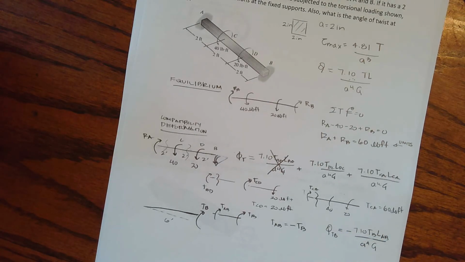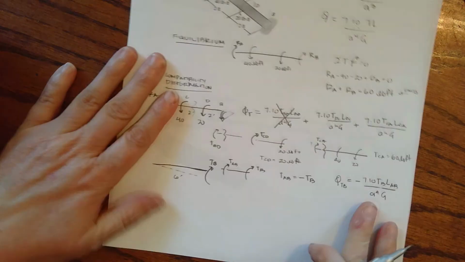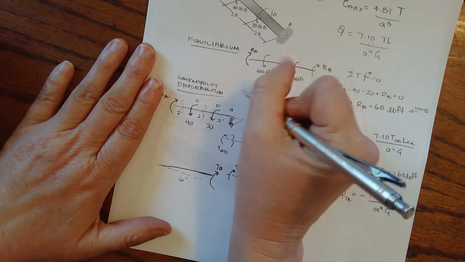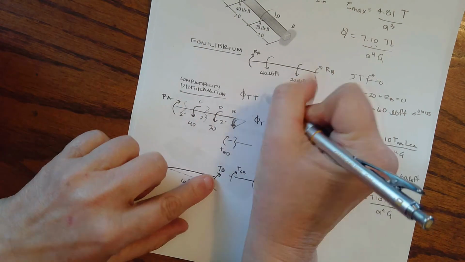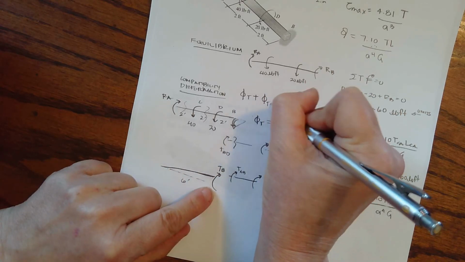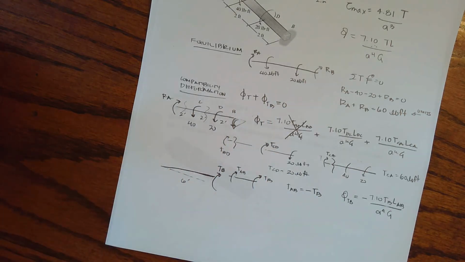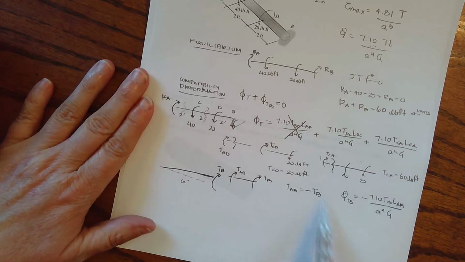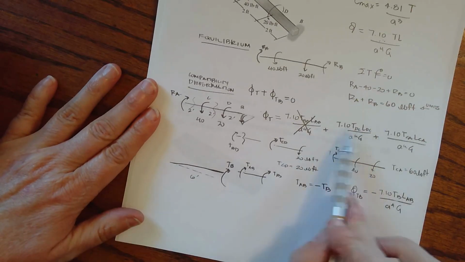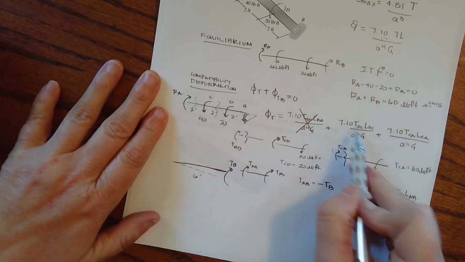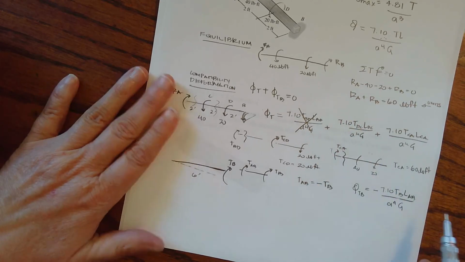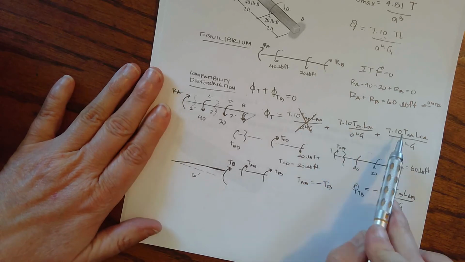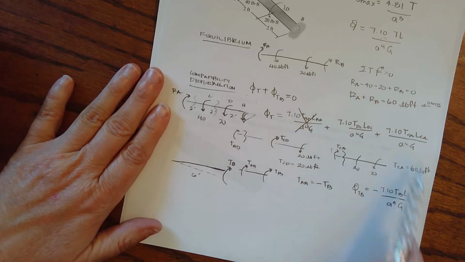And what do I know about the rotation? I know that the rotation due to the torque plus the rotation due to putting the wall back has to equal 0. They are starting and stopping at the same points. So I can set this mess equal to this mess. Let's go ahead and get that set up. And I'm going to note that as I'm adding this up, this 7.10, a to the fourth, and G are the same, so I'm going to pull that out of my whole equation.